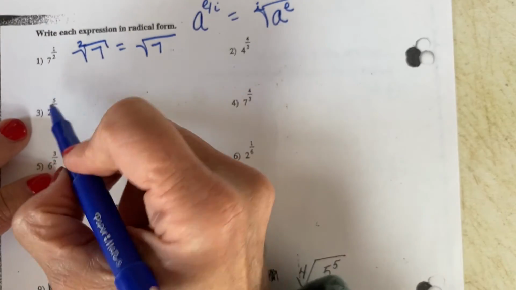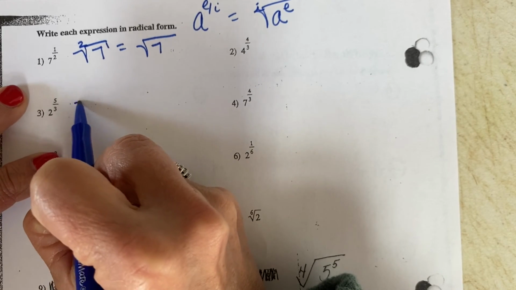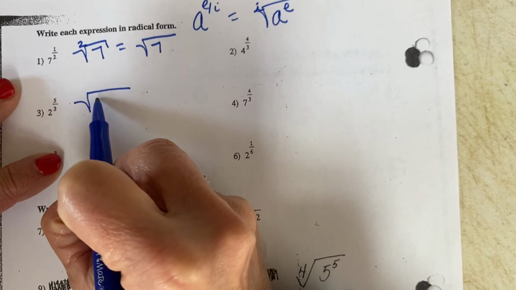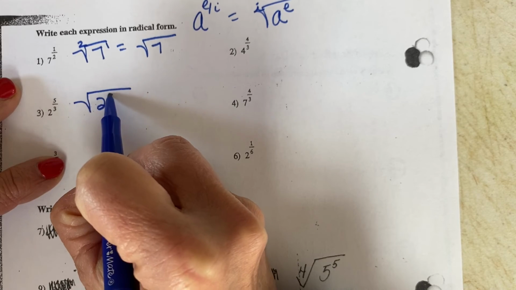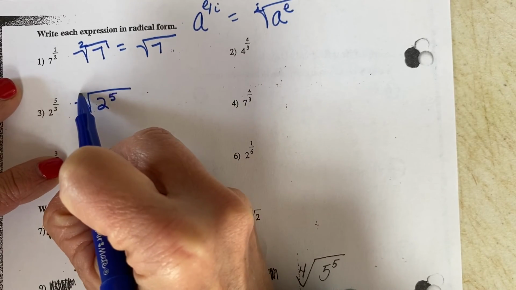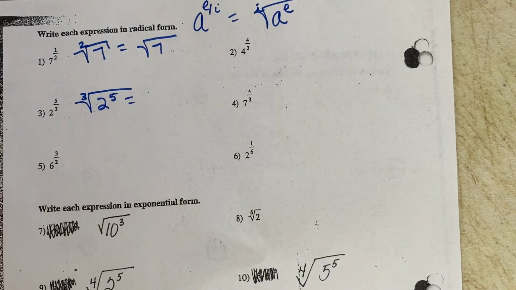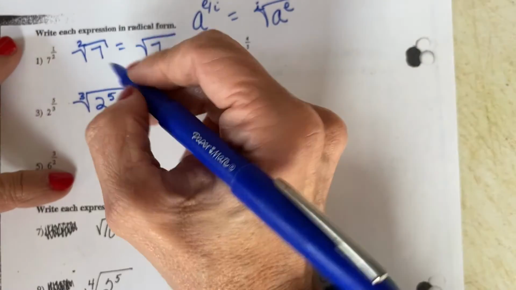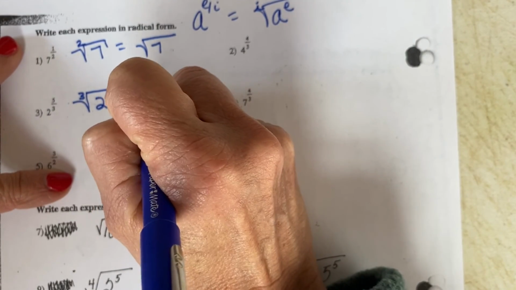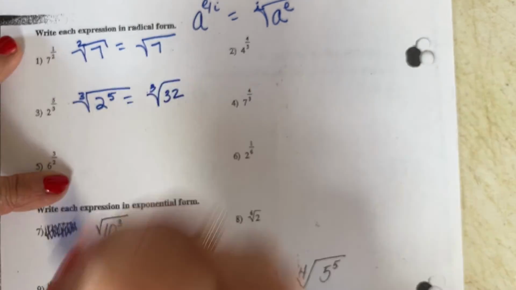Looking at number 3, you'll have a radical. The 2 is the radicand, the 5 is the exponent, and the 3 is your index. And so you're going to simplify that. That just means 2 times 2 times 2 times 2 times 2. So 2 times 2 is 4, 4 times 2 is 8, 8 times 2 is 16, 16 times 2 is 32. And so that's what that means.